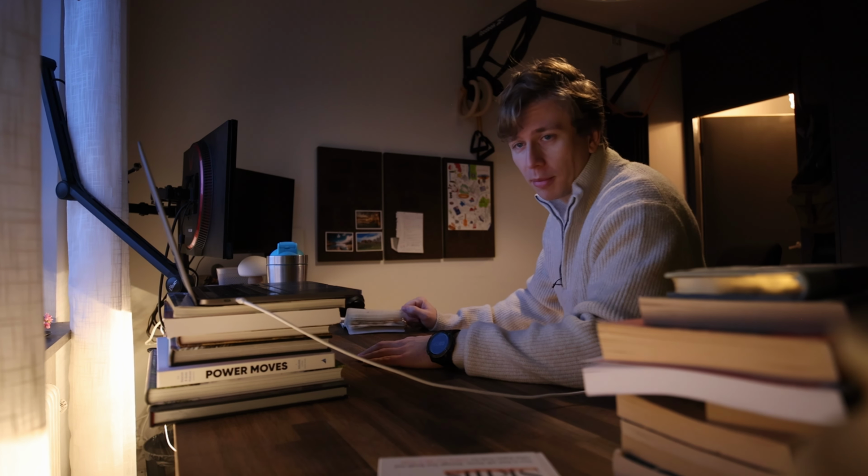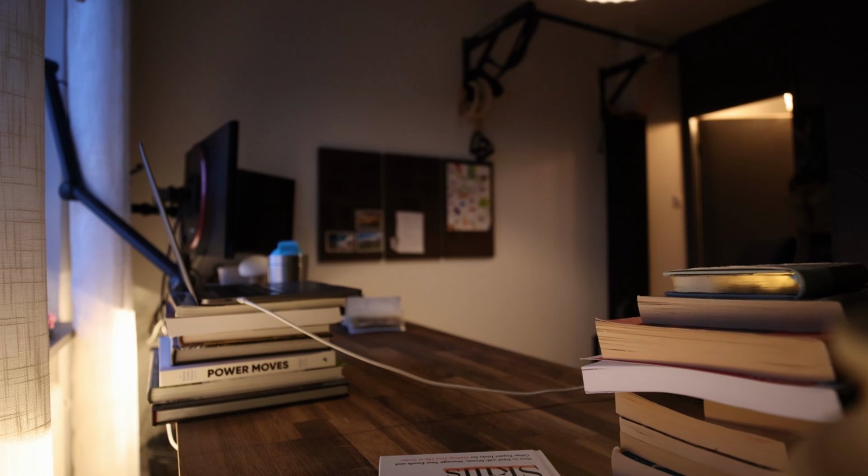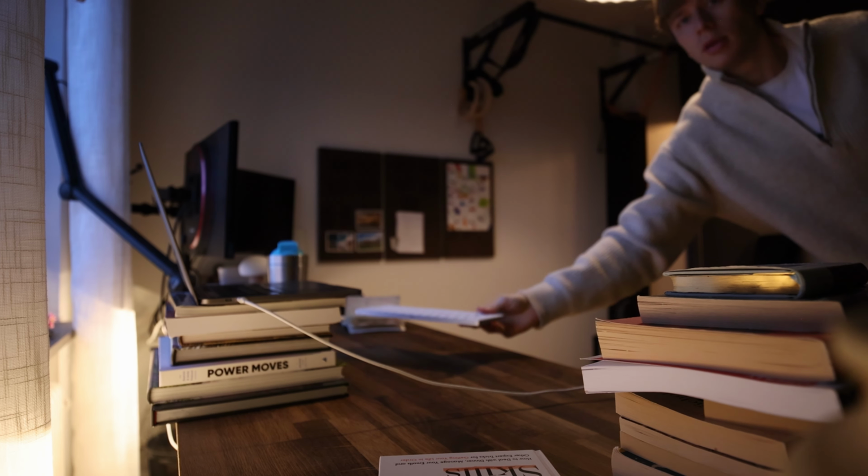And then we need a keyboard and a mouse. Keyboard.